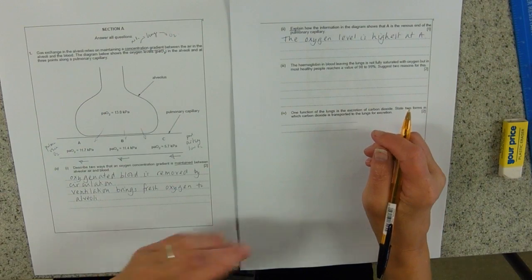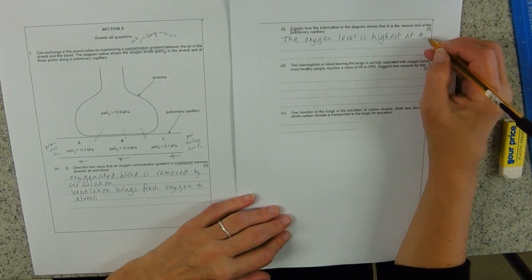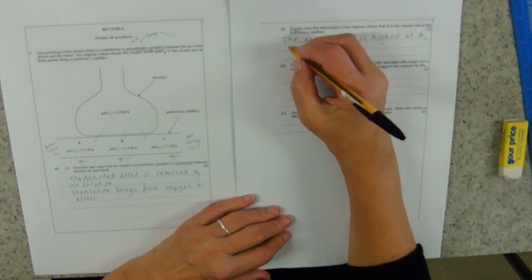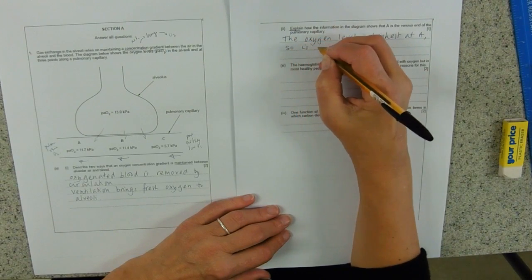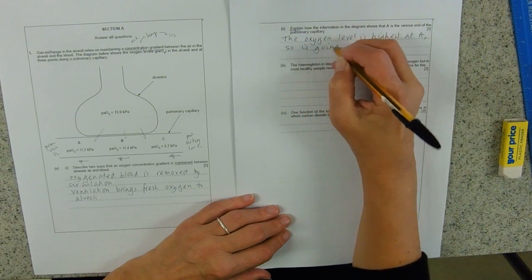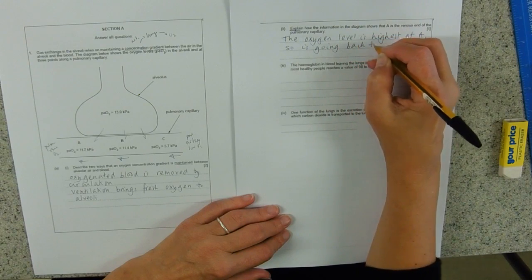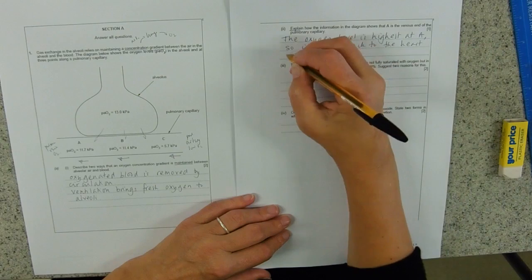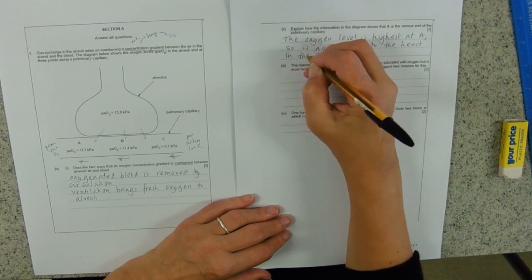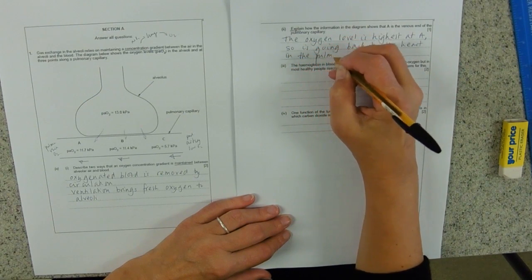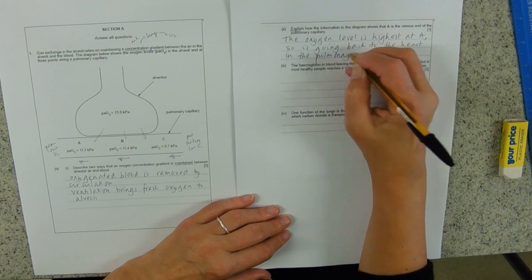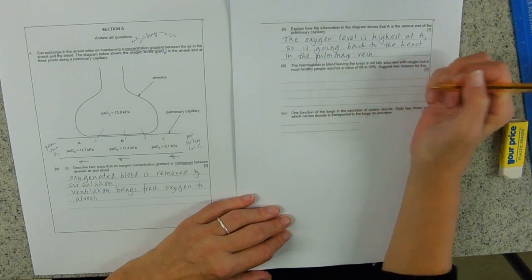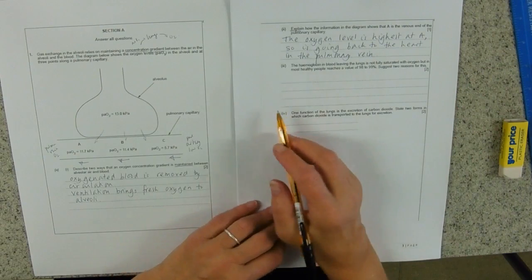That is the evidence. If you wanted to go on, it's probably worth saying it is going back to the heart in the pulmonary vein, and therefore it's the venous end.